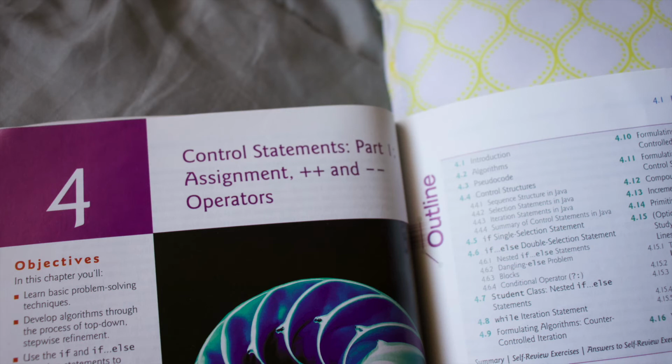Common programming error: omitting the braces that delimit a block can lead to logic errors such as infinite loops. To prevent this problem, some programmers enclose the body of every control statement in braces, even if the body contains only a single statement. Explicitly and implicitly converting between primitive types.